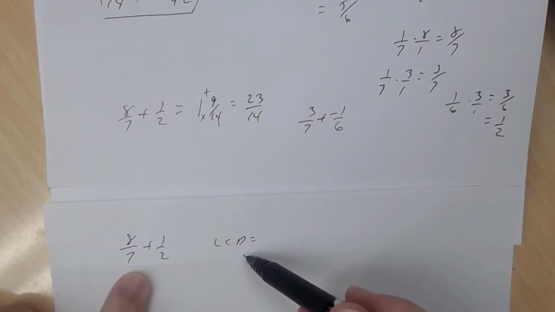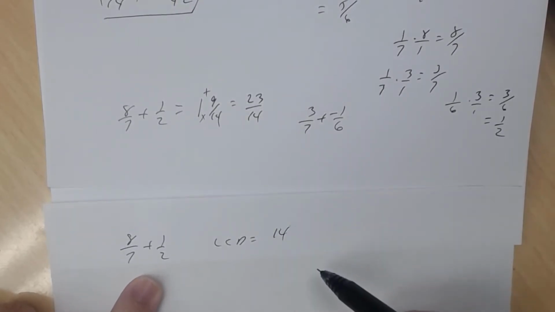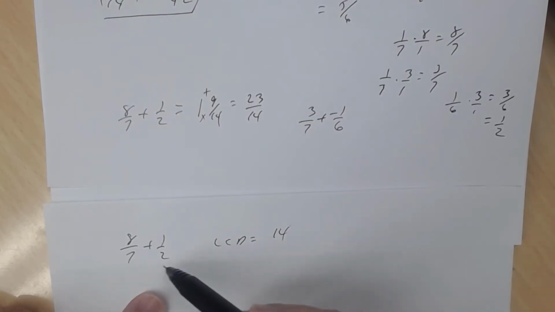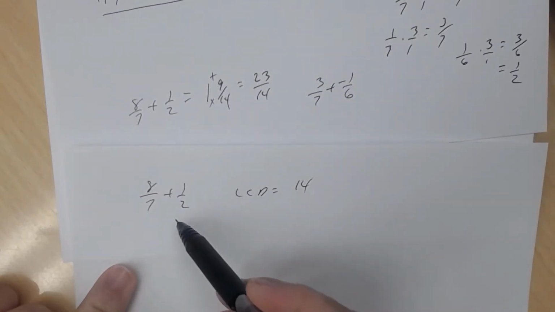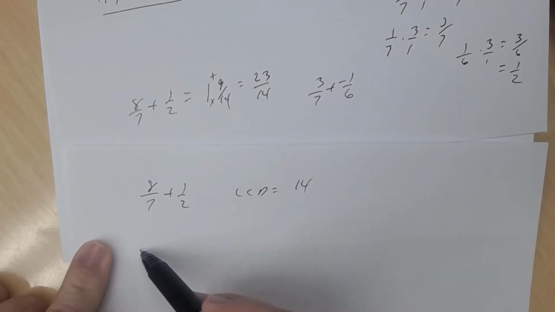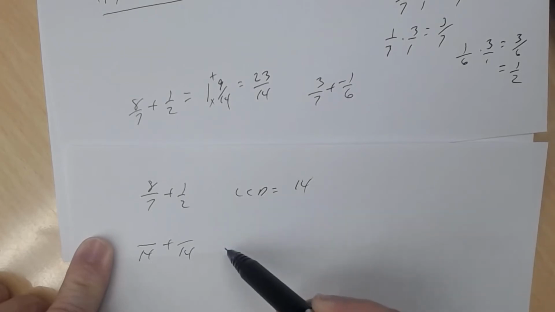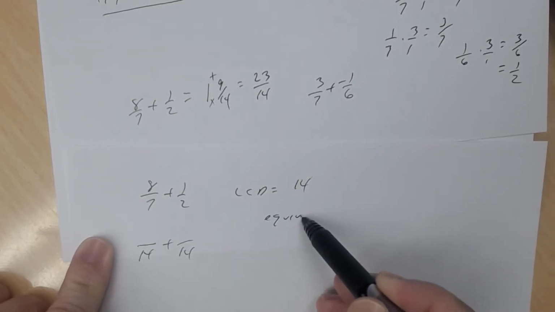So the smallest number that 7 and 2 go into is 14, because 7 goes into 14 and 2 goes into 14. So I'm gonna write this in terms of 14 partitions. I'm gonna write two fractions, just like this, and I'm gonna write the words equivalent fractions.